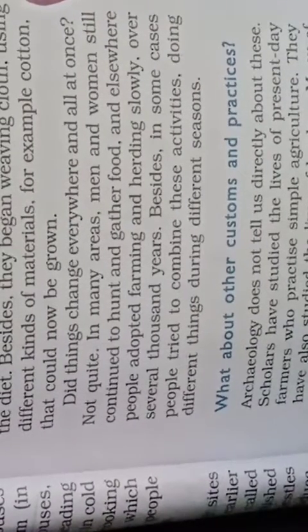Now, did these changes happen? It's a question for you. Did things change everywhere and all at once? No, not quite. In many areas, men and women still continued to hunt and gather food, and elsewhere, people adopted farming and herding slowly over several thousand years. Besides, in some cases, people tried to combine these activities, doing different things during different seasons.